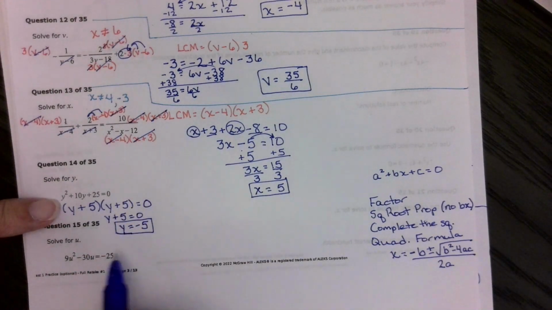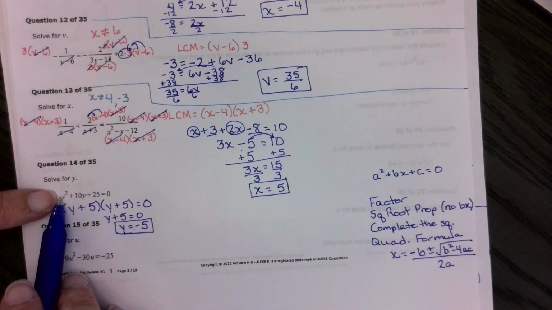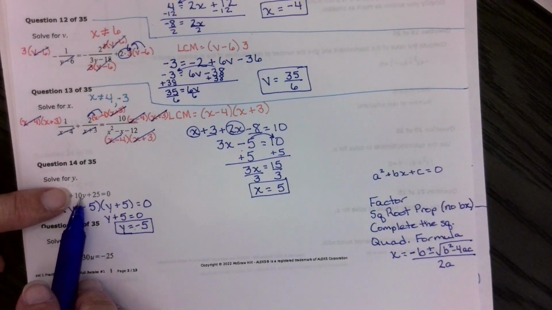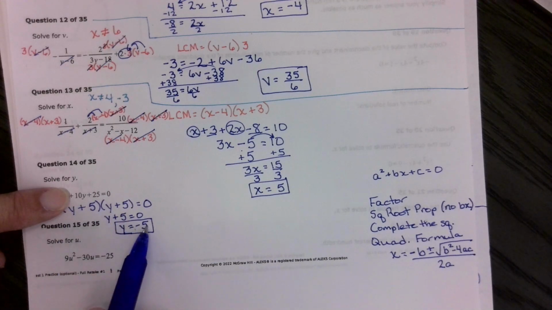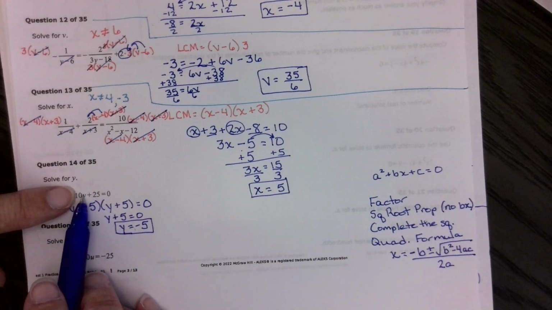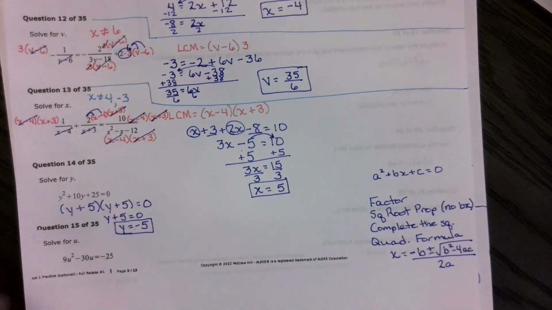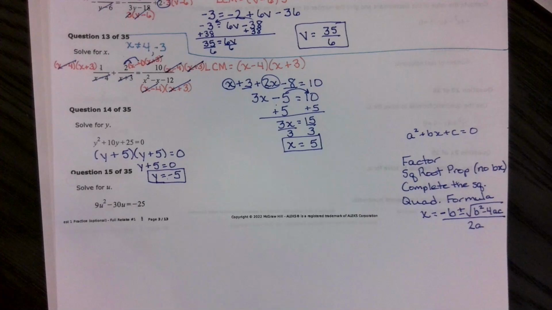And you can check this answer. When you plug this in here, it gives us 25 minus 50. That gives us a negative 25 plus 25 gives us 0. Or let your calculator do the work.